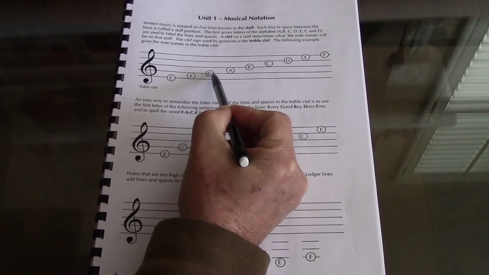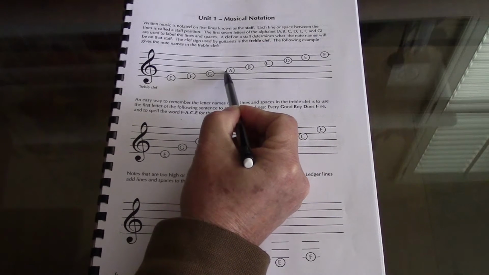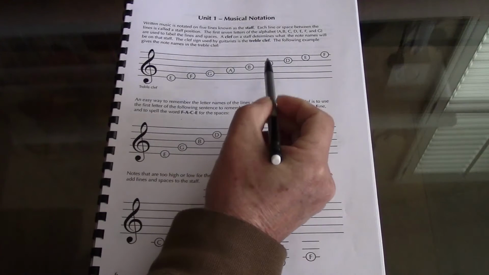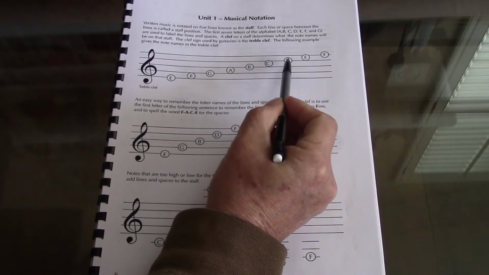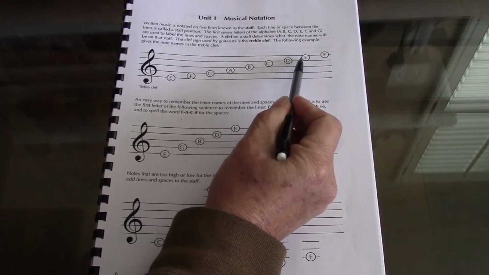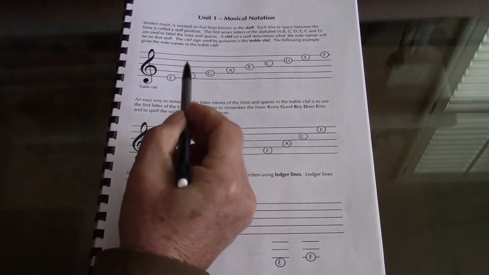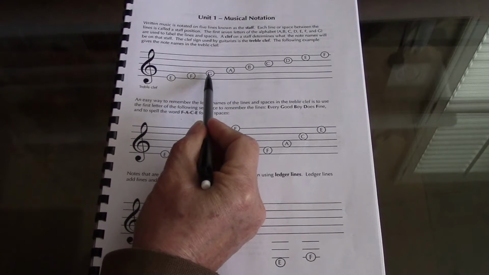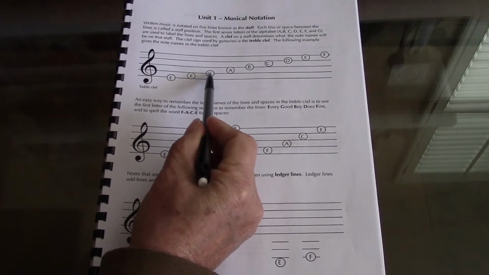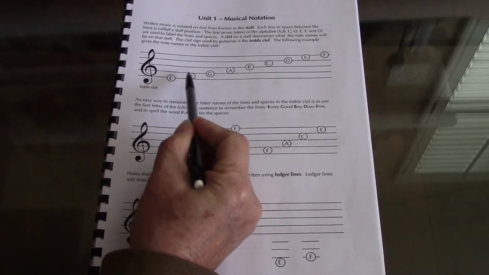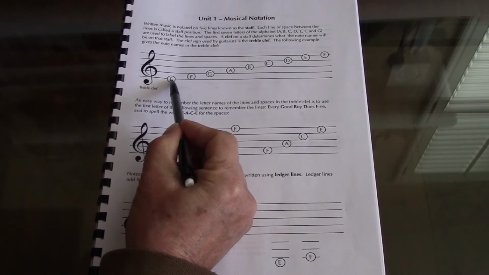Of course, we finish at G, so the next letter up actually starts the whole alphabet again, A. And then the next line would be B, next space is C, next line is D, next space is E, and the final top line is F. If you go backwards, it's the alphabet backwards. So from the G line to the next space below is F, and the next line below is E.